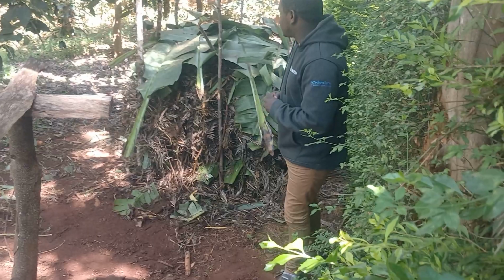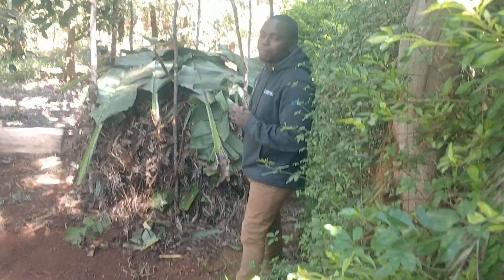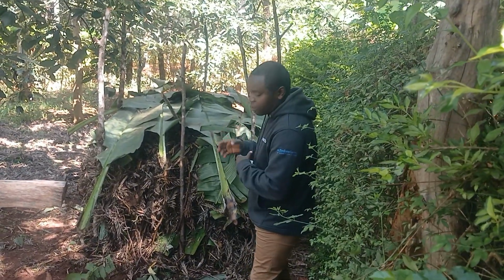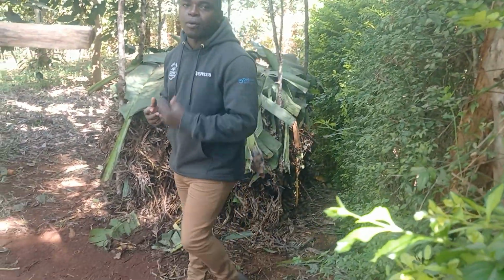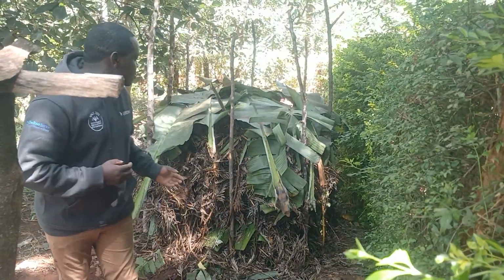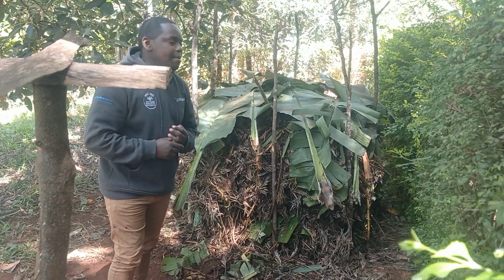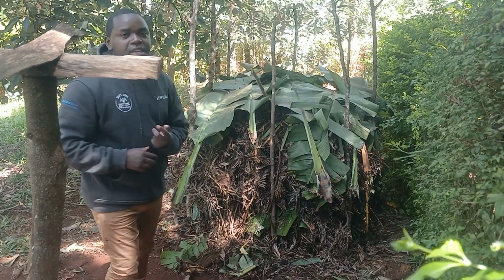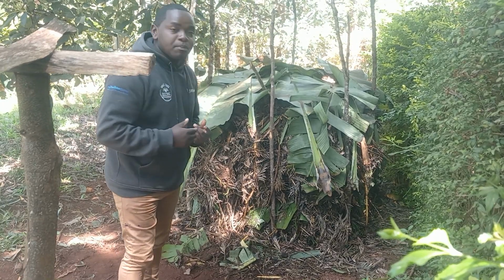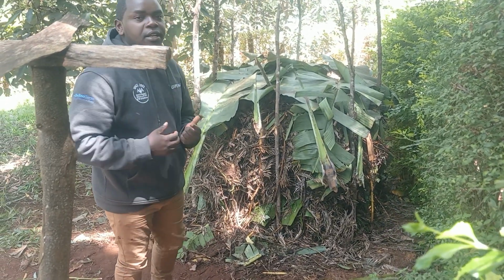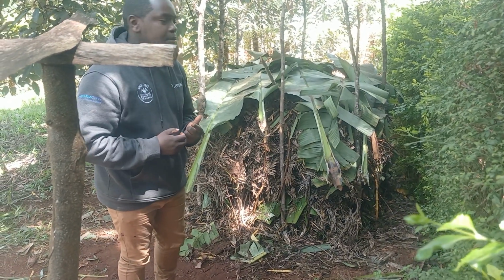Now we are going to look at how we make compost in our farms, or how we can make it best. There are materials that we require when making compost. First, we require dry matter. The other thing we require is green matter, and I will be explaining the use. And we need undecomposed manure.